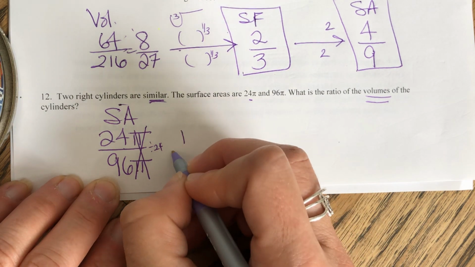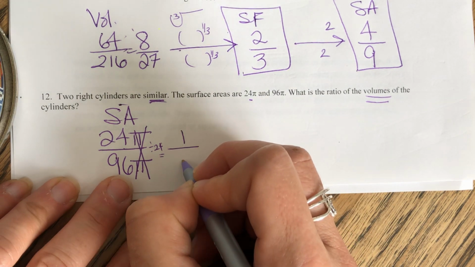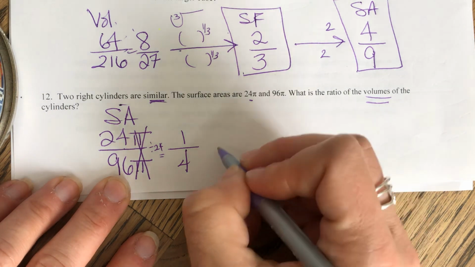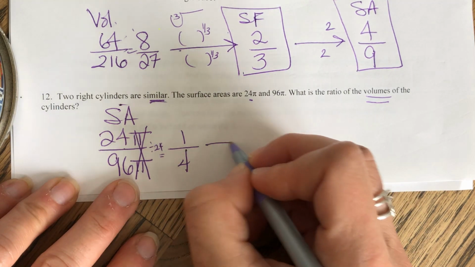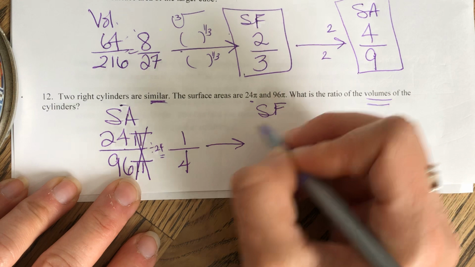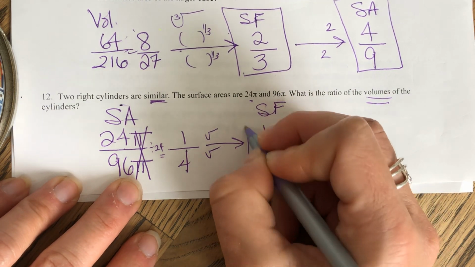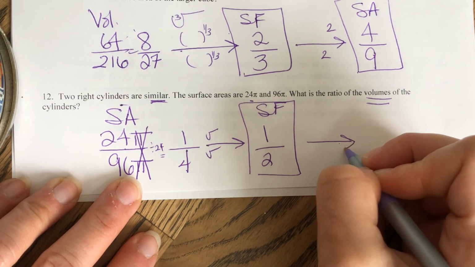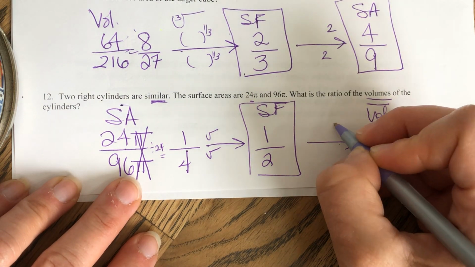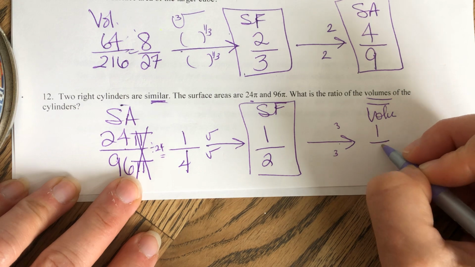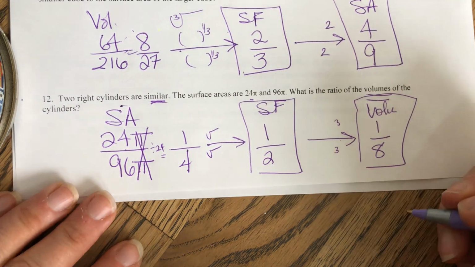You get 1 over 4. Okay, so that is your surface area. We want to go to scale factor. So we square root 1 and 4: 1, 2. Scale factor. We want to get to volume. Same thing. Hopefully you guys are catching on. 1 to 8 is the ratio of the volume.